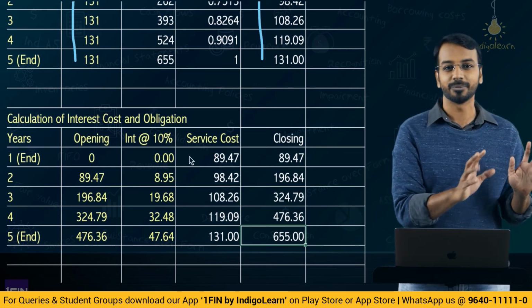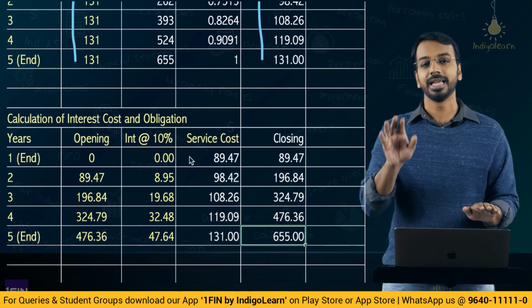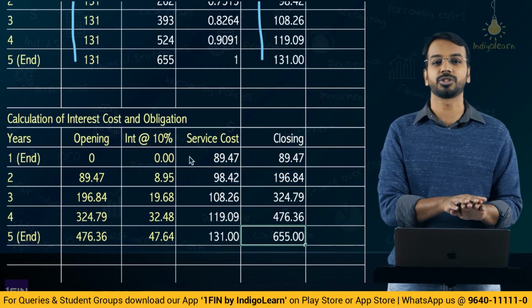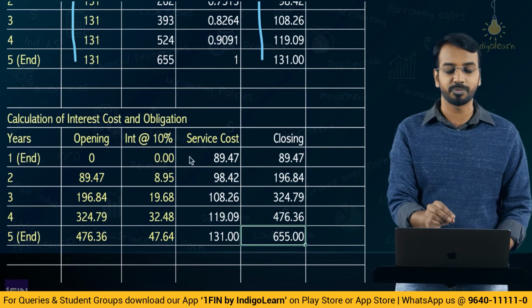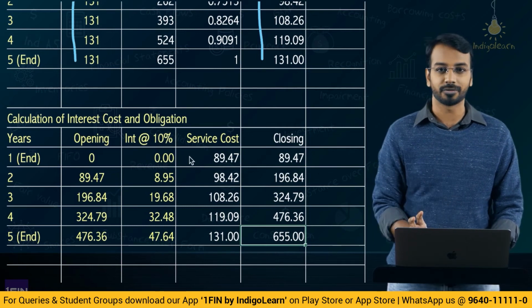What do we do with this 655? Pay the employee. Now here we are assuming that there will be no changes in any kind of actuarial assumptions, there will not be changes in the interest rate and all of those things. 655 is what will be paid to the employee at the end of year 5.